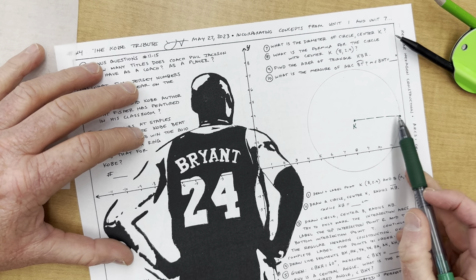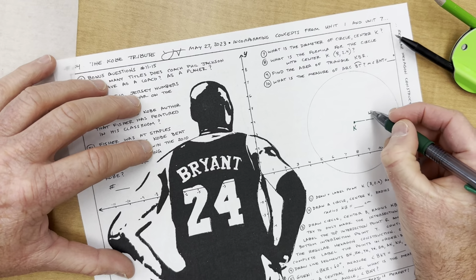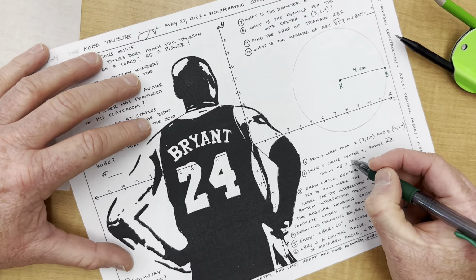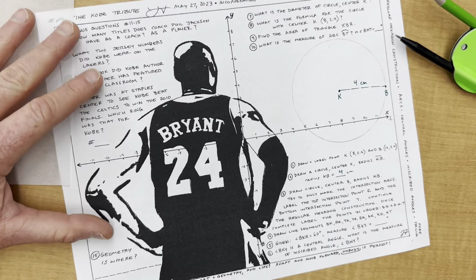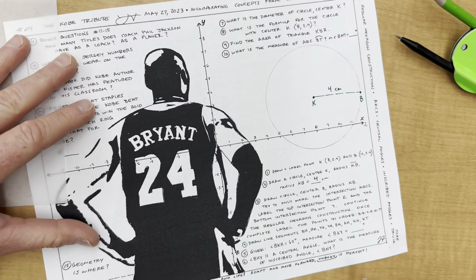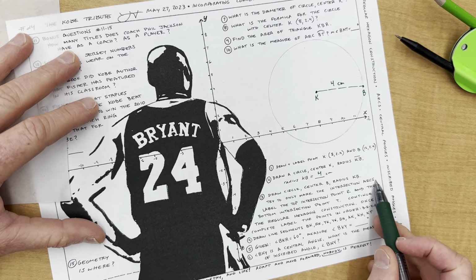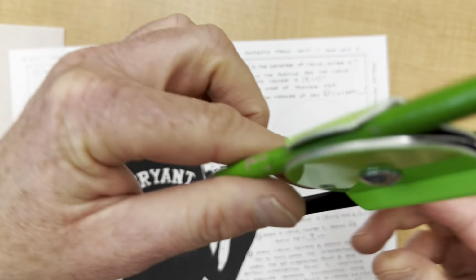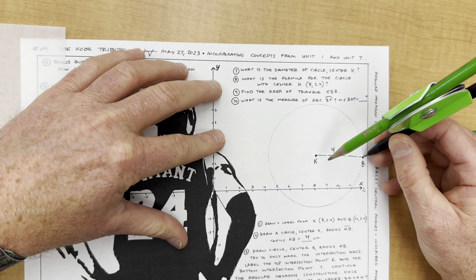What is 12 minus 8? Well, that's 4 centimeters. So KB equals 4 centimeters. Draw a circle center B, radius KB, but try to only mark the intersection arcs. Okay? So center B, same radius.